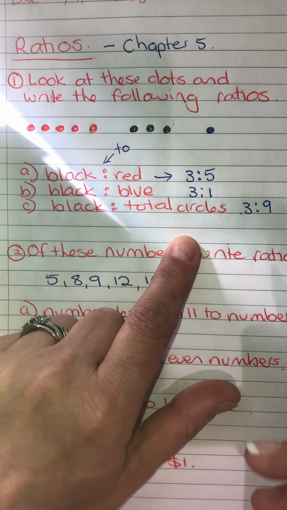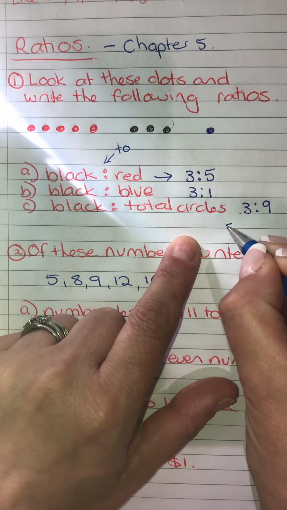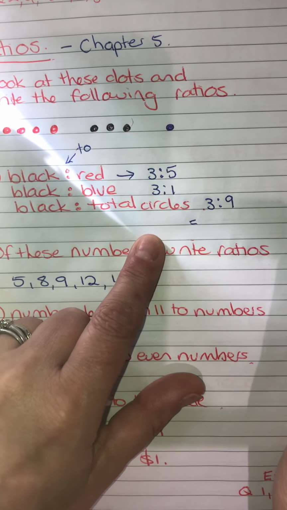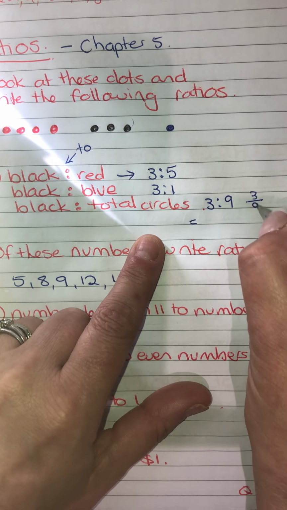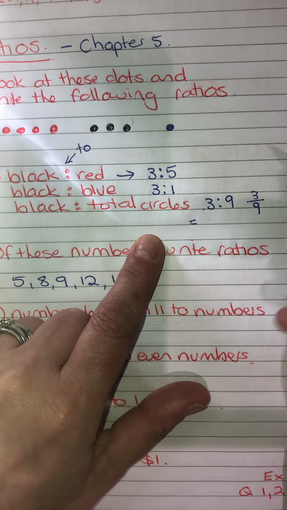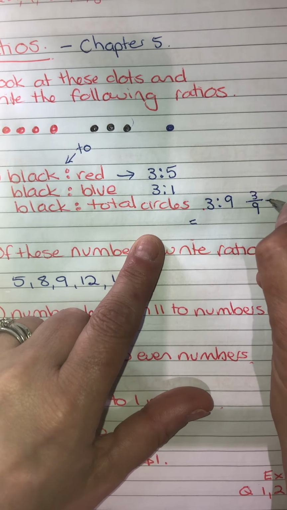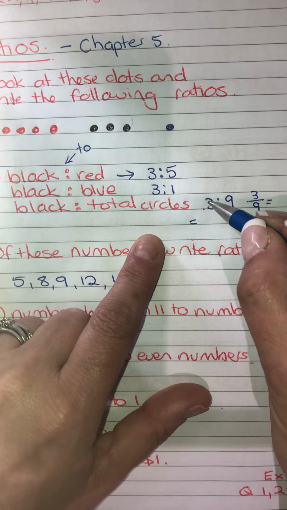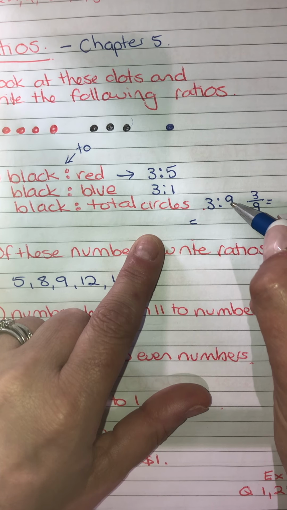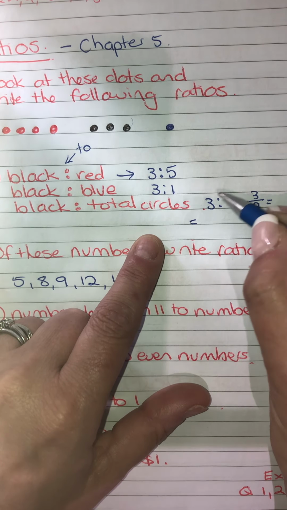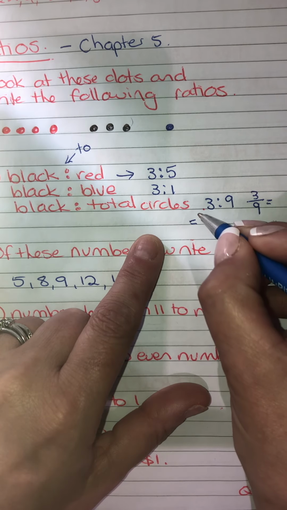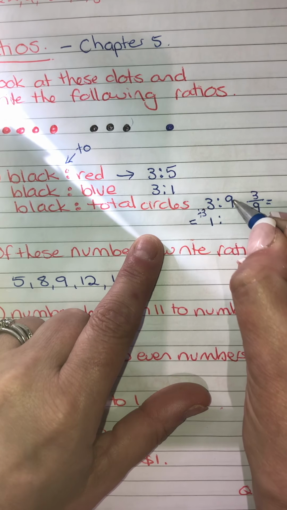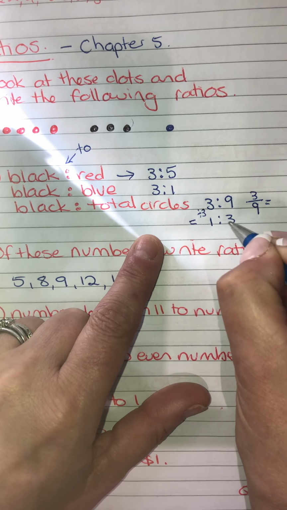Now, in the next lesson, we're going to do something which is simplifying, but I'm going to show you here. This is like a fraction. So 3 to 9 is the same as 3/9. The reason I'm telling you this is because hopefully you would know how to simplify that. You find something that goes into 3 that also goes into 9. So in this case, I think 3 goes into both of those. So you go, how many 3's in 3? There's 1. And 9 divided by 3 is 3.